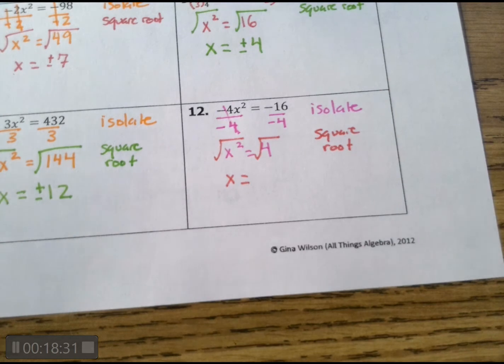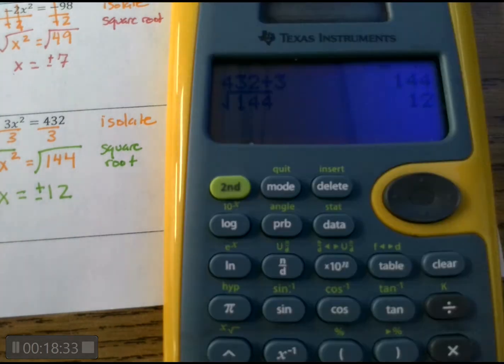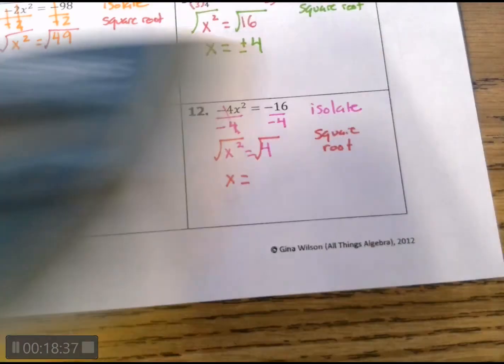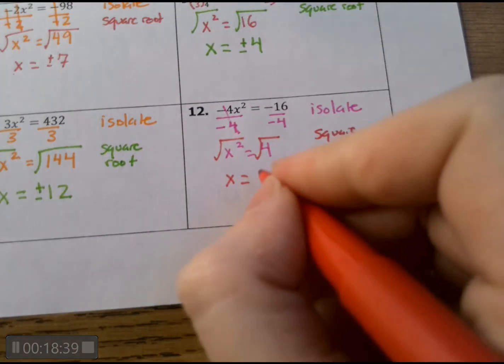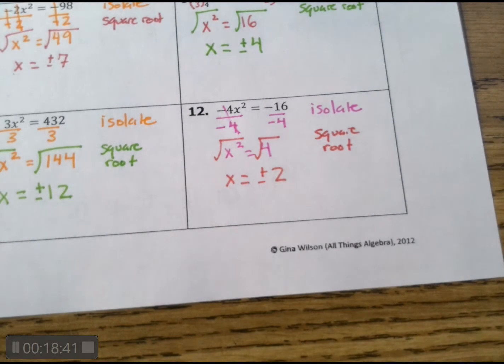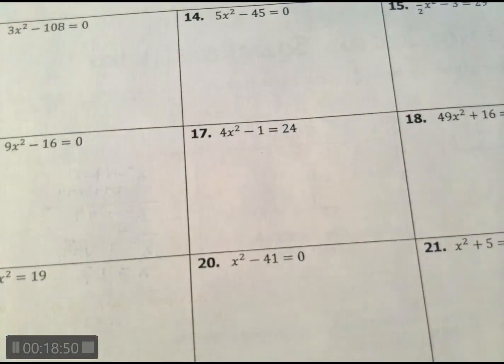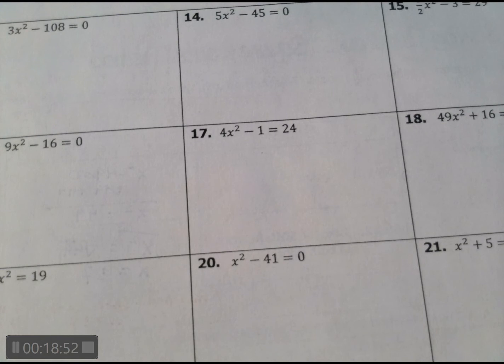So x is going to equal the square root of 4. It's going to give us plus or minus 2. Awesome. And we just completed the first page. So now let's flip it to the back. Alrighty, we are getting settled in the back.